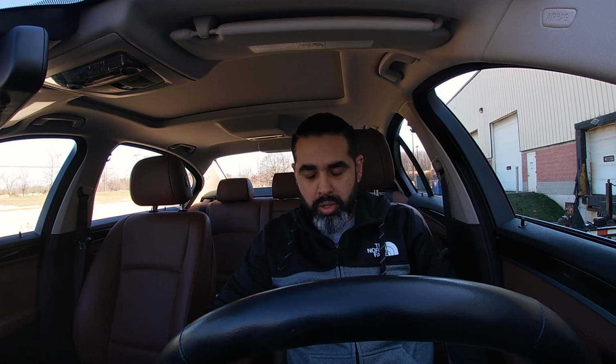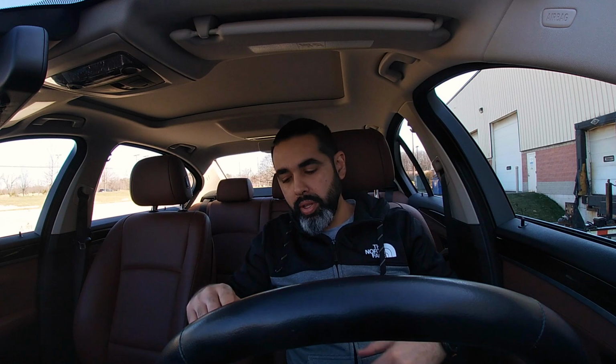Today I'm in my buddy's 5 Series F10. What we're going to be doing is some coding with the side view mirror cameras for activation, deactivation, and then also setting up a compass, which is not enabled in his F10 in your instrument cluster.